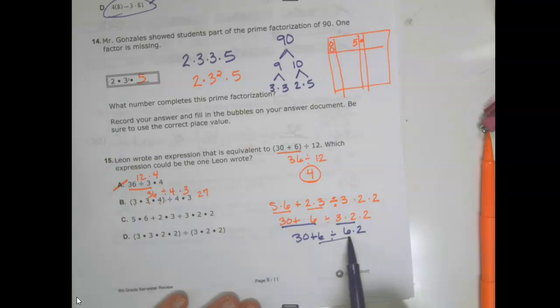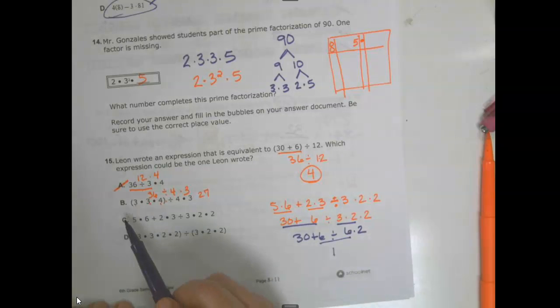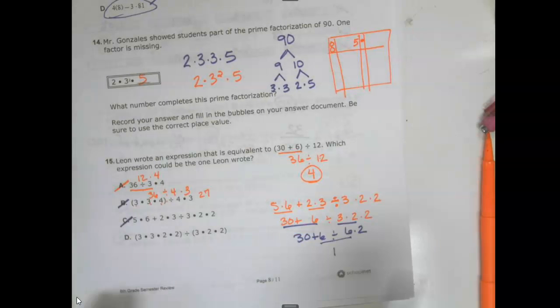So here I will do 6 divided by 6, which is 1. So I know it's not this one. And I know it's not this one. So that leaves us with D.